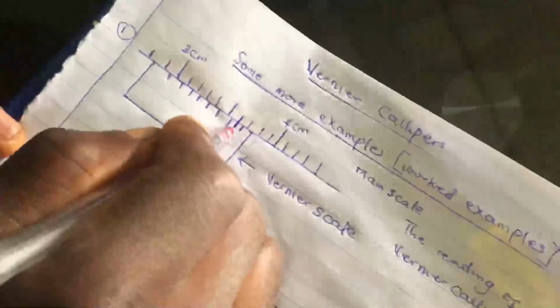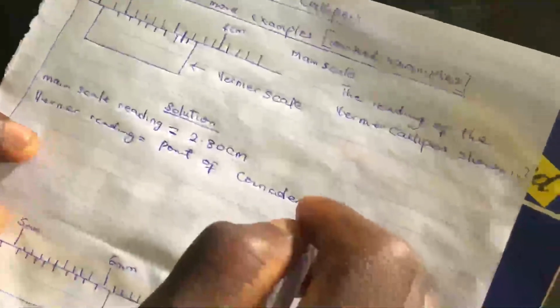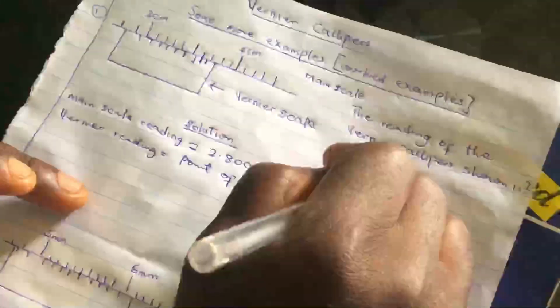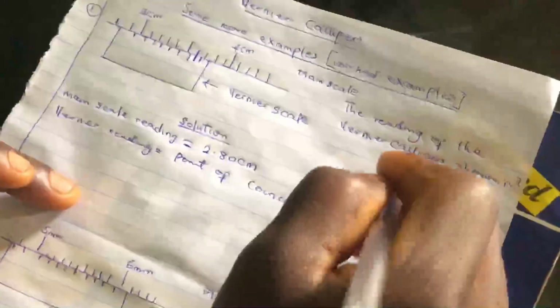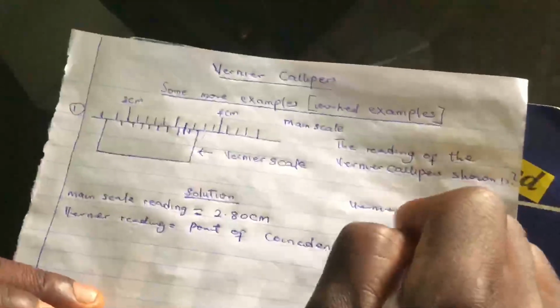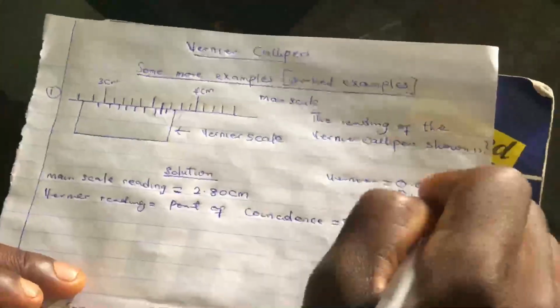So let's count the line. 1, 2, 3, 4, 5, 6, 7, 8. It means at the 8th line they meet. That's the point of coincidence. So the point of coincidence is 8. But the vernier reading will not be 8. Again, when you are talking of vernier caliper, we know that in centimeter, that's 0.01 centimeter, and in millimeter, that's 0.1 millimeter. That is 2 decimal places in centimeter and 1 decimal place in millimeter.